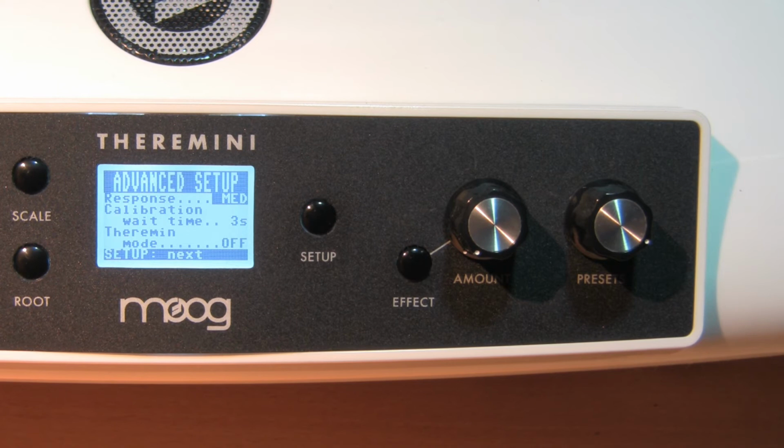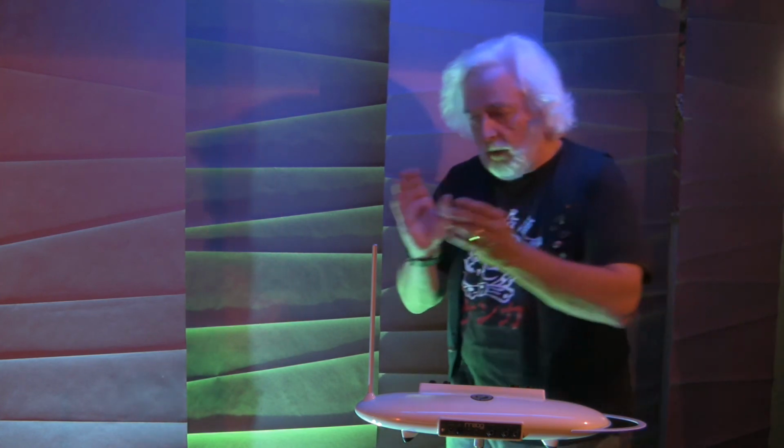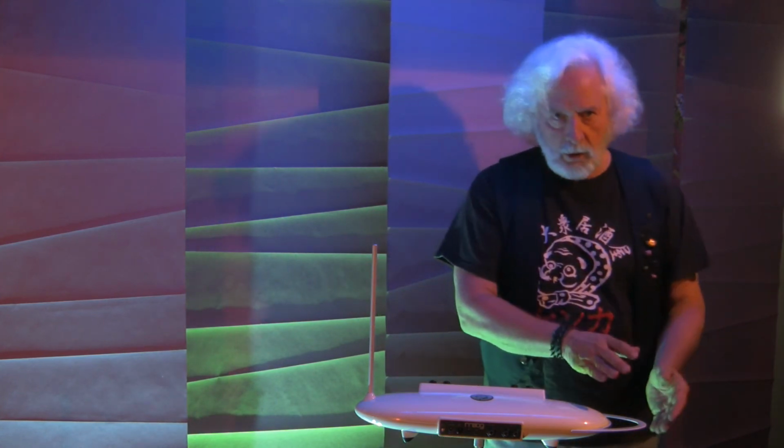Let's talk about that for a second. The response speed serves two functions sort of joined together. Response speed controls the response, to some extent the sensitivity of your movements when involving the pitch antenna or the volume antenna.